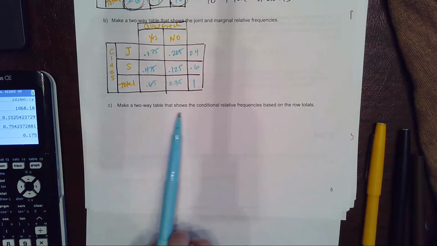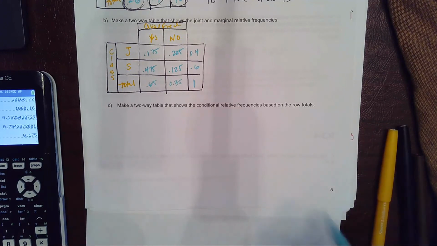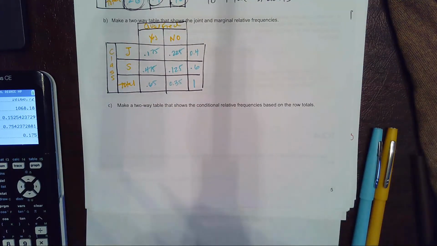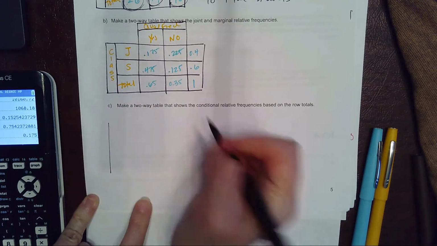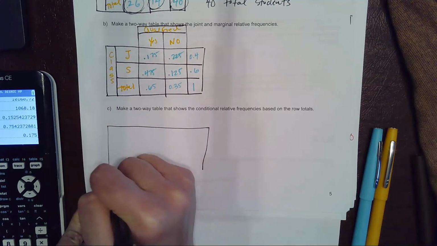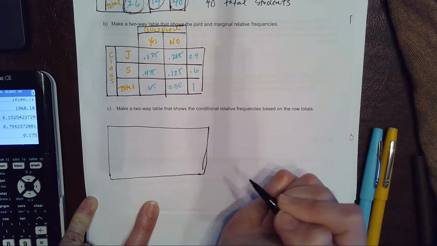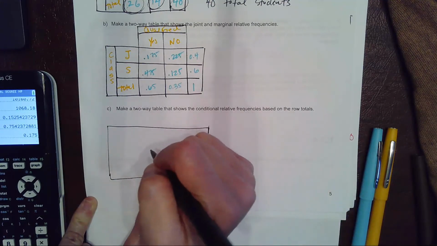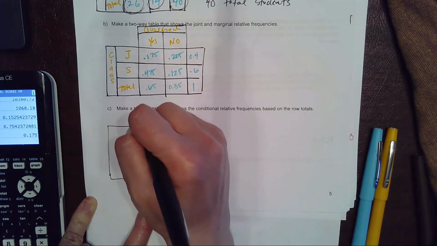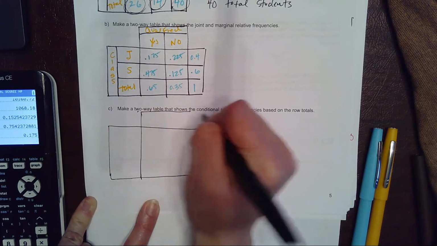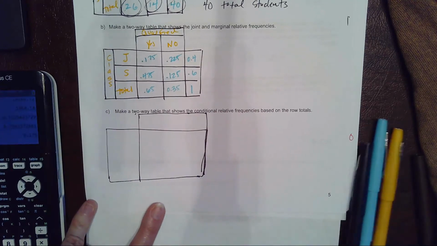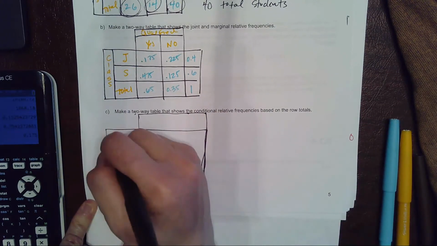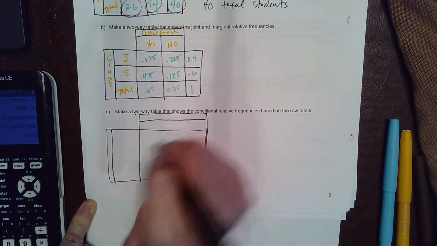All right, make a two-way table that shows conditional relative frequencies. We haven't really done this one yet, so let's go ahead and do another one. Let me grab my other thing. Again, kind of the same deal. On this one, we don't really need a total, so I'm going to make this one a little bit different. I'll do the names.